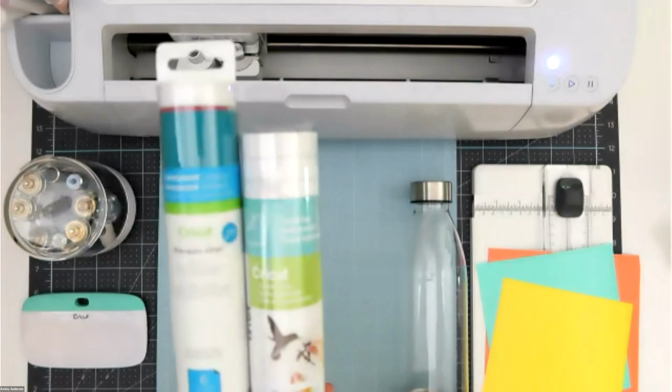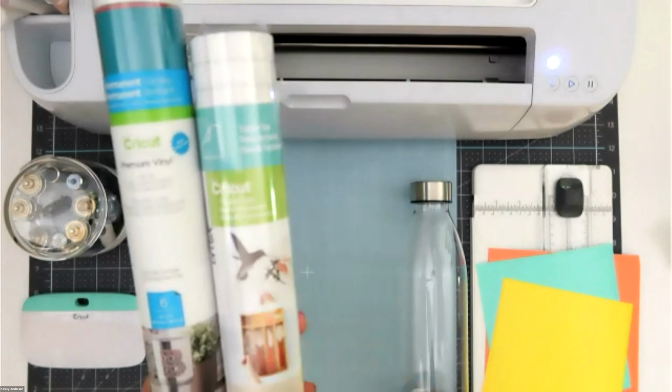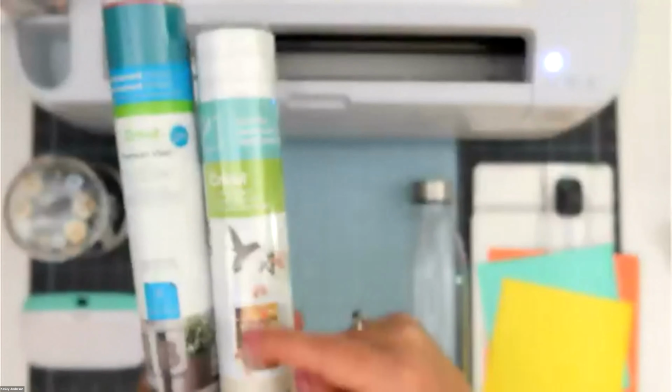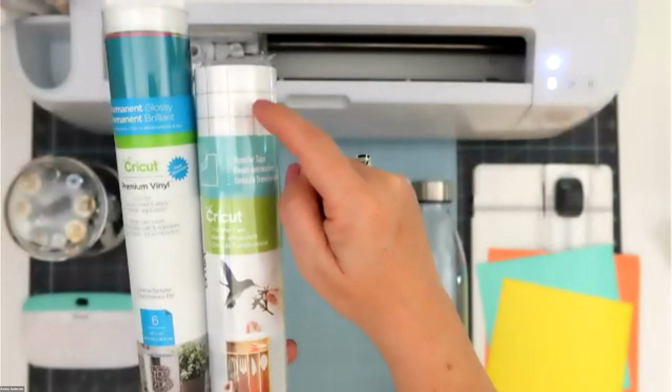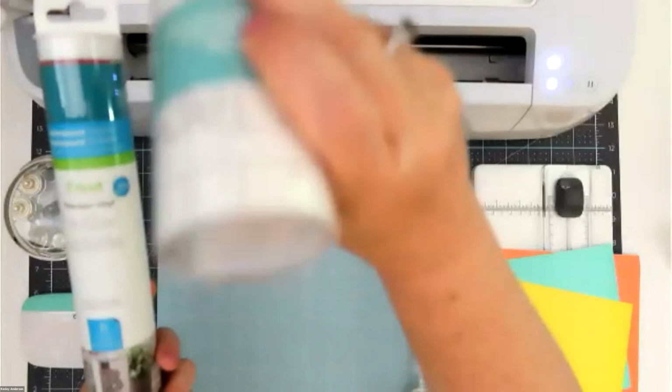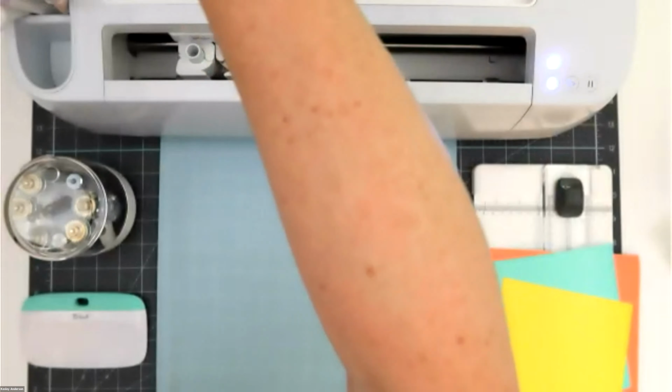And you can tell the difference because it'll say strong grip and the grid is purple, and the regular grip is gray rectangles and it doesn't say strong grip on it. So those are the different transfer tapes that you want to use.